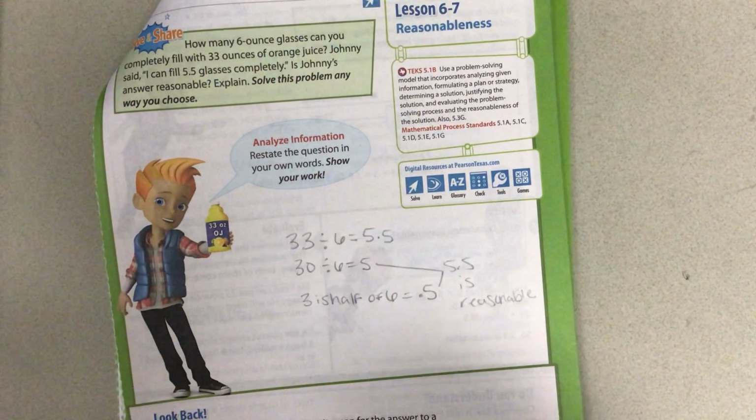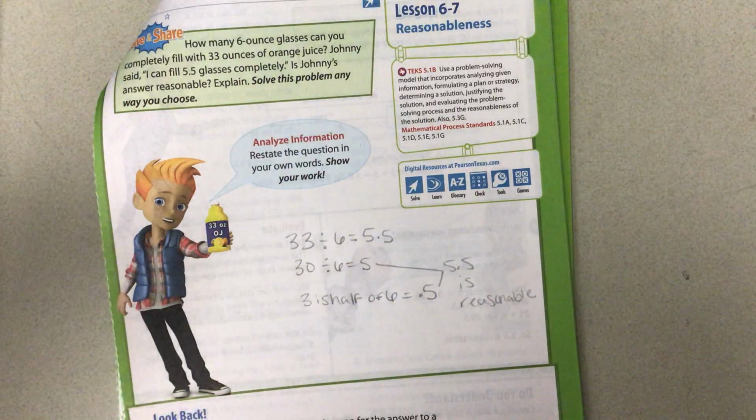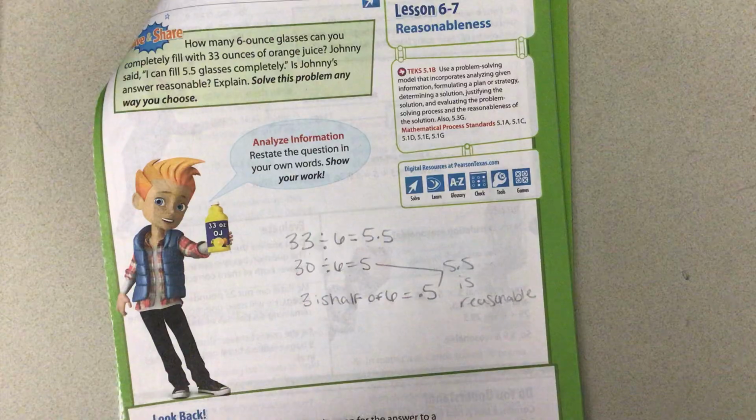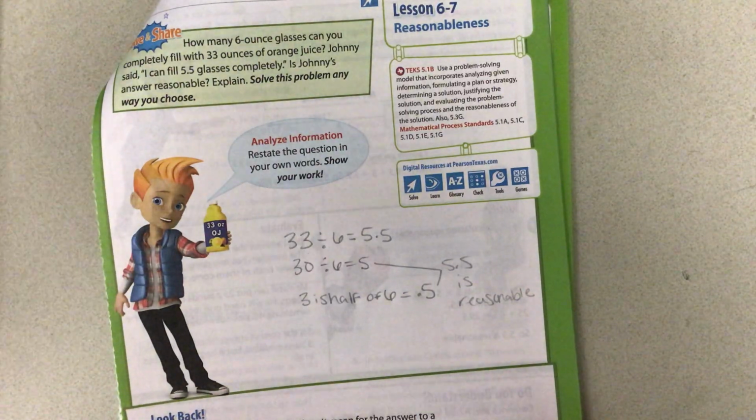So you're just breaking apart the number and making sure that you're understanding what's happening, because if you can understand if a question is reasonable, you can understand if your questions and your answers are also reasonable if you get the answer correct or incorrect.